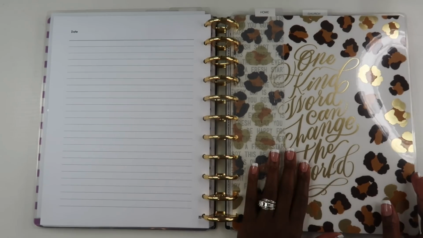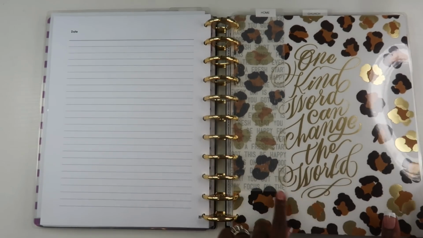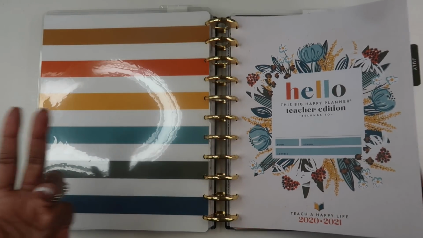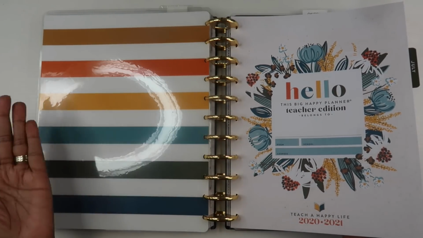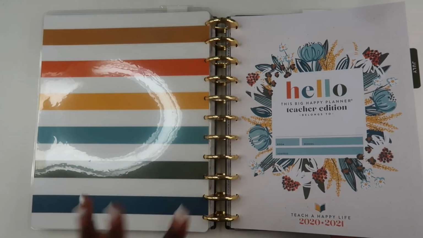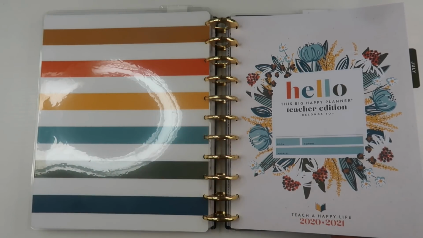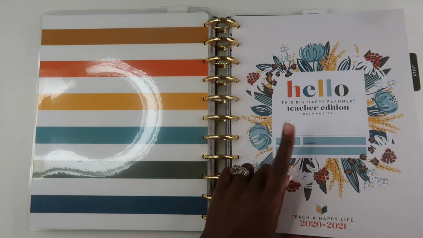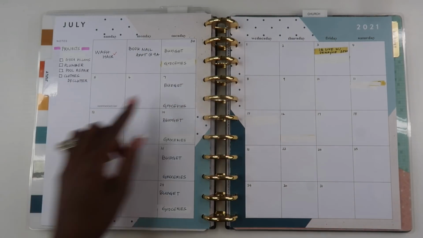The next planner is my home planner. The home planner is now my teacher planner. Like I told you guys before, I had set up a social media planner and a business planner. I decided to combine those and make it a dashboard style planner. But my home planner, instead of it being a vertical style, is now the teacher version of the Happy Planner.